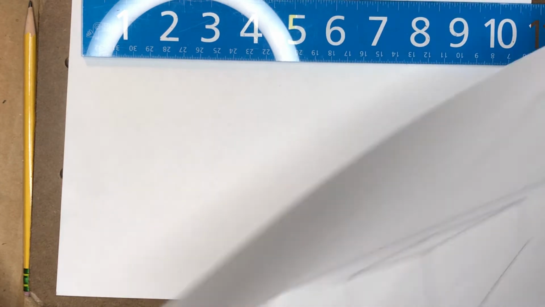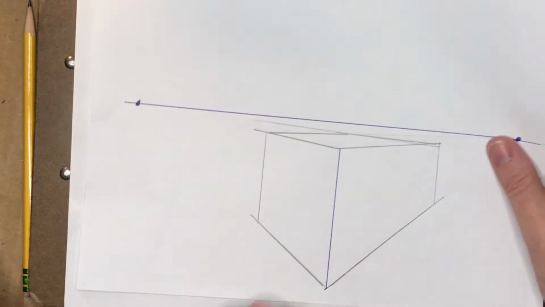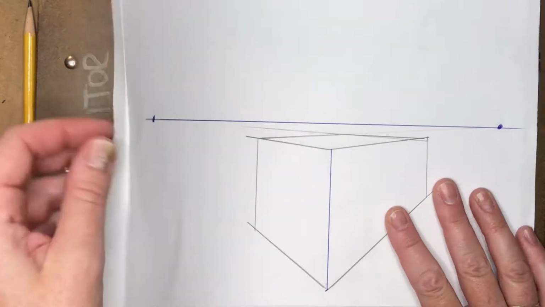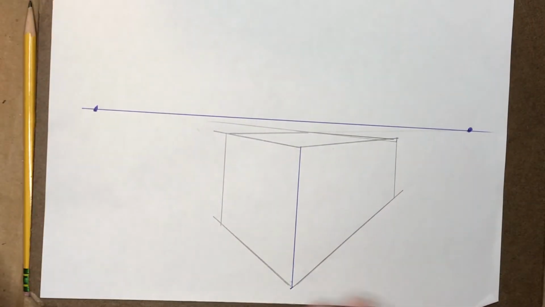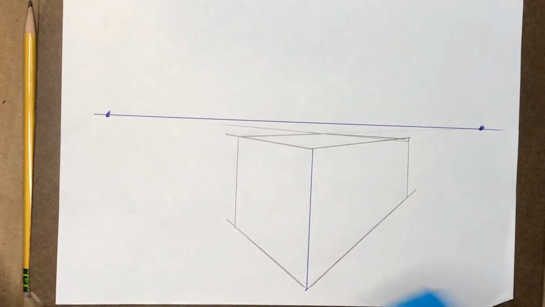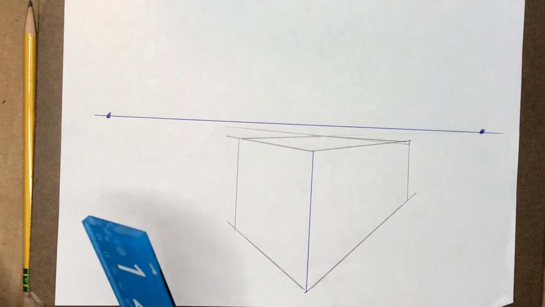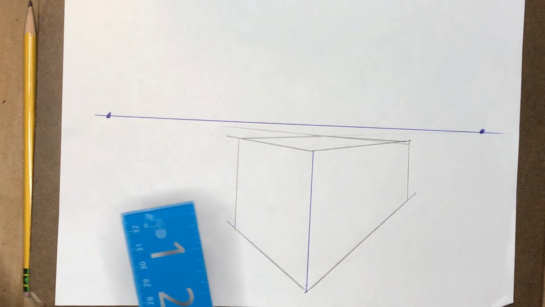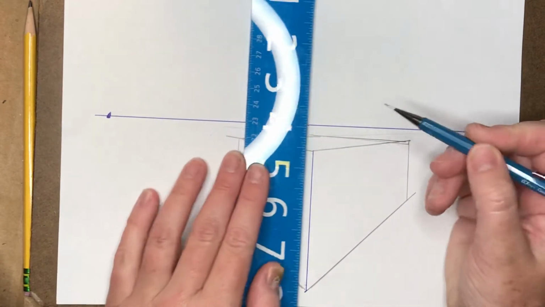So I am going to get one started for you guys. So this is what I've started. As you can see, in this one I put the vanishing points kind of in the medium spot. I drew my first box, and just to show you, right now you can see the roof, right?